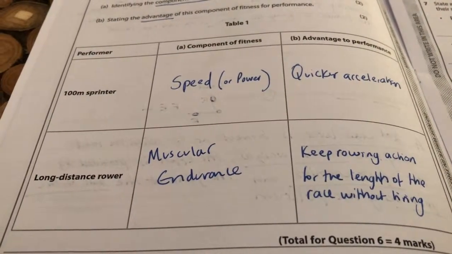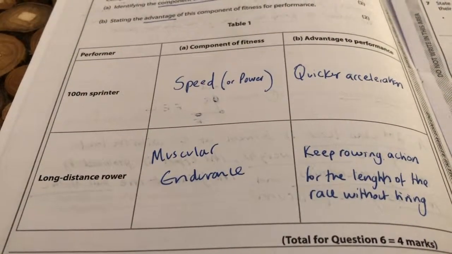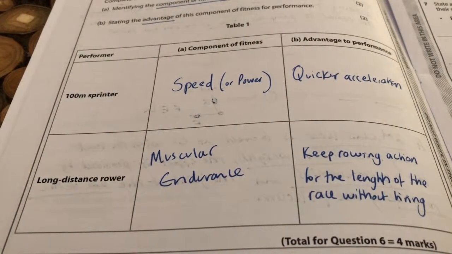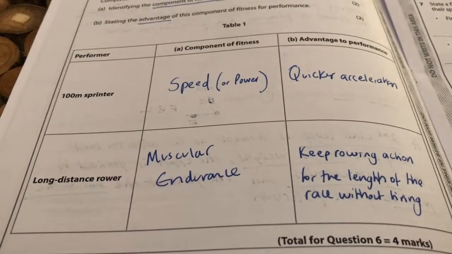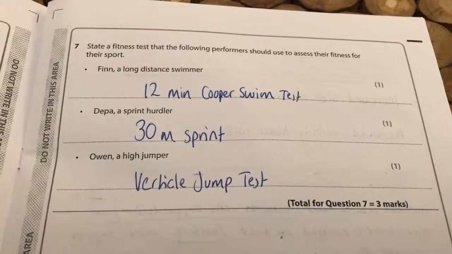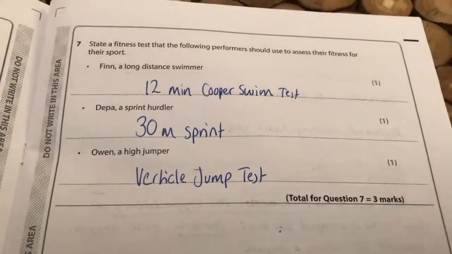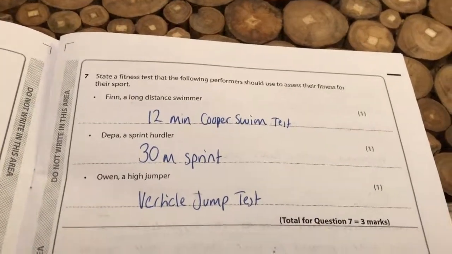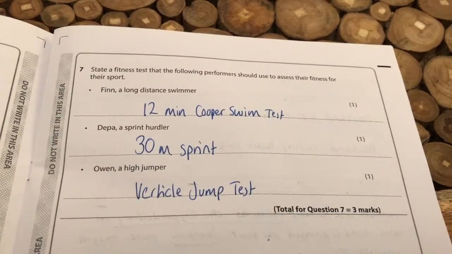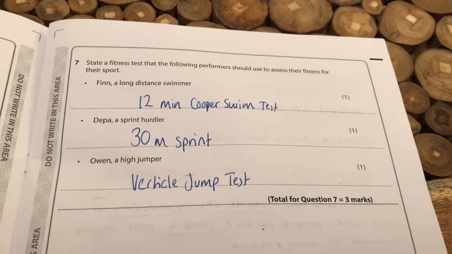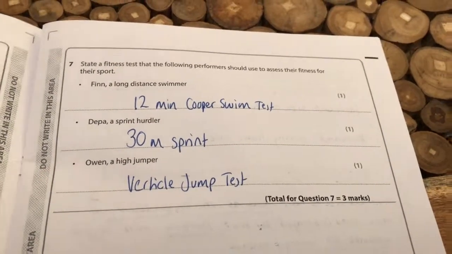Simple 4 marks. Most people got at least 2, some got 4, some didn't get any just because they purely guessed the wrong components of fitness, so by default couldn't explain the advantage of the performer correctly. The topic area for number 7 then, from number 6, we're looking at key fitness tests for the components that the person would need for each of the sporting events. So it says state a fitness test that the following performance should use to assess their fitness for their sport.